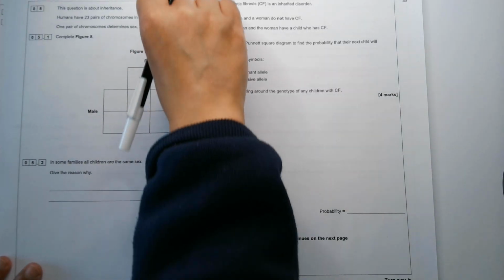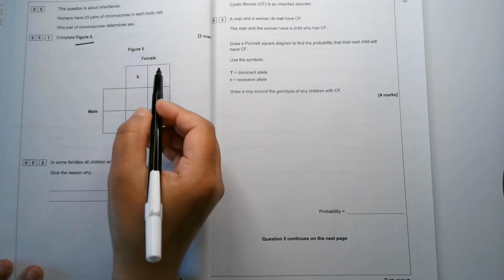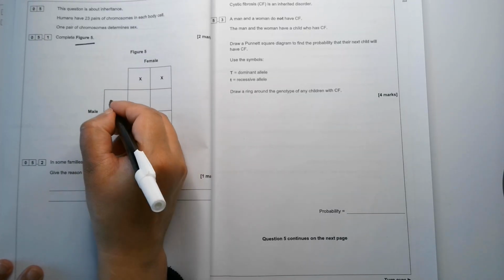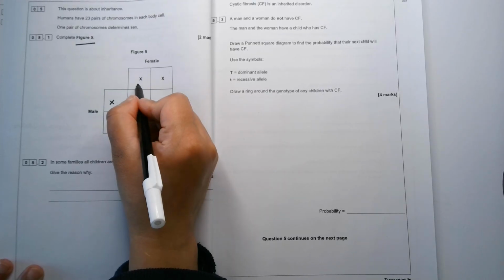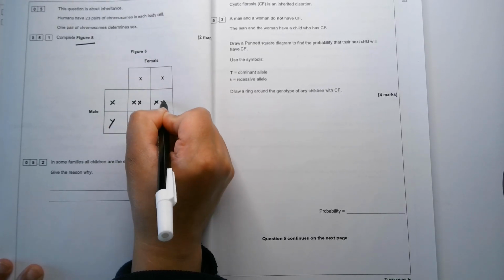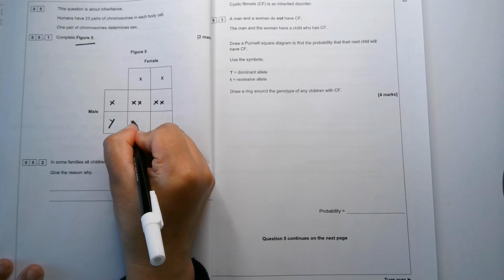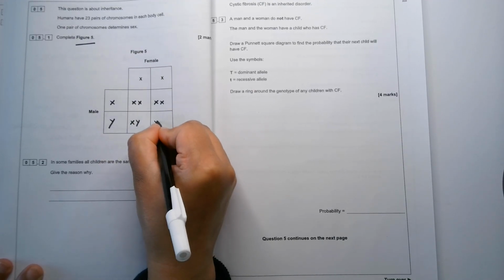Okay, question 5. So Punnett squares. This question is about inheritance. Humans have 23 pairs of chromosomes in each body cell. One pair of chromosomes determines sex. Complete figure 5. So the female has XX chromosome. The male has XY chromosome. Complete the Punnett square. So that's X, XX. And be careful. Make sure the Y is clearly written.